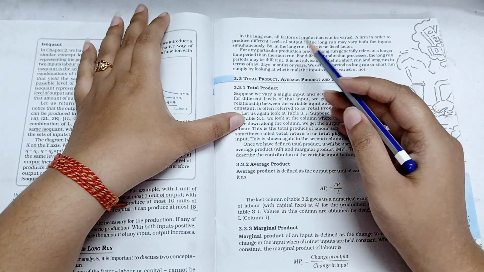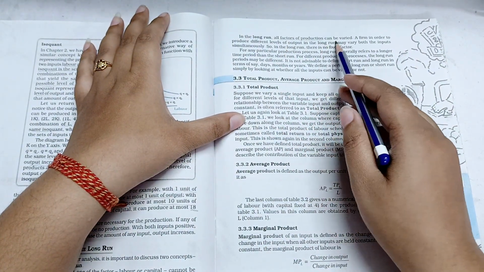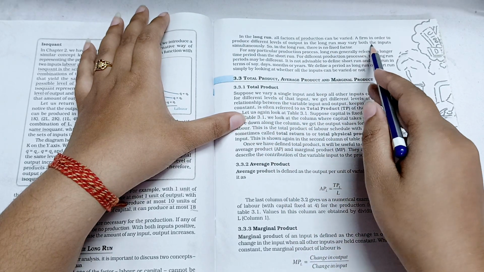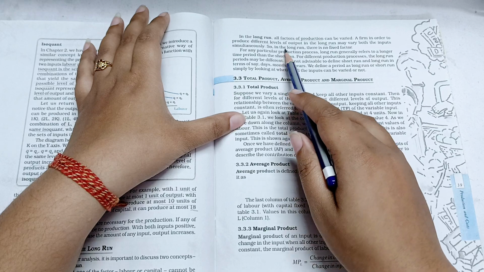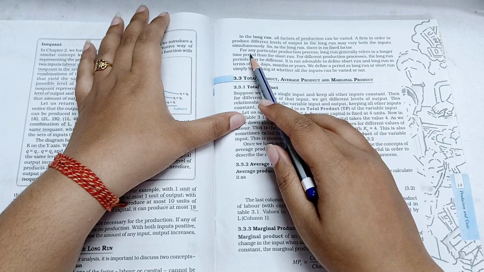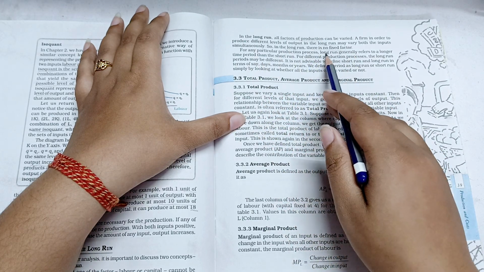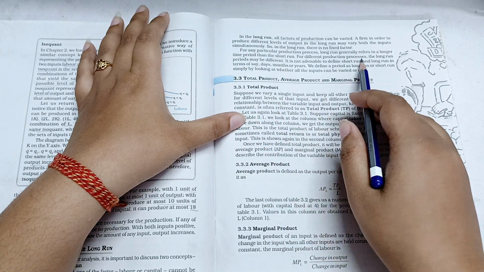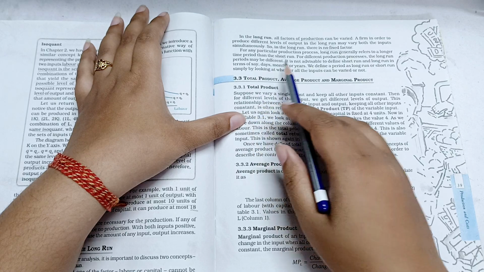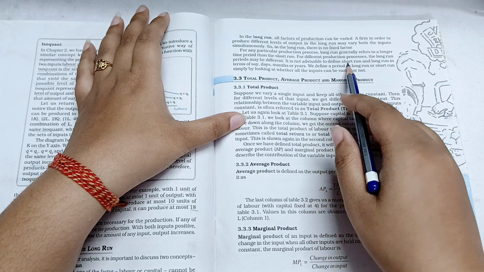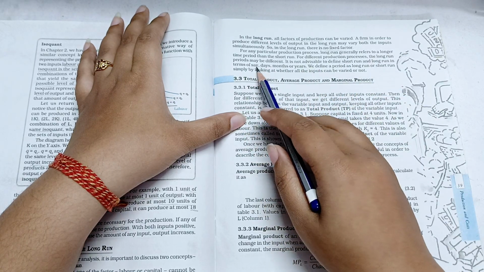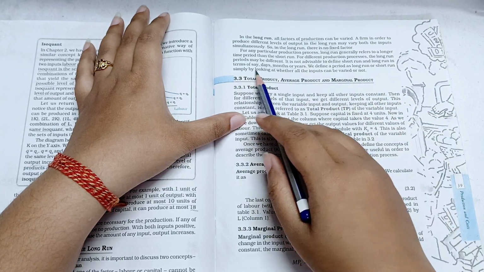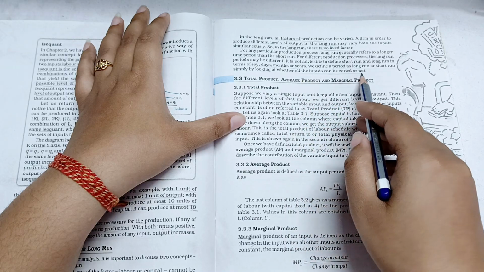In the long run, all factors of production can be varied. A firm, in order to produce different levels of output in the long run, may vary both the inputs simultaneously. So, in the long run, there is no fixed factor. For any particular production process, long run generally refers to a longer time period than the short run. For different production processes, the long run periods may be different. It is not advisable to define short run and long run in terms of, say, days, months, or years. We define a period as long run or short run simply by looking at whether all the inputs can be varied or not.